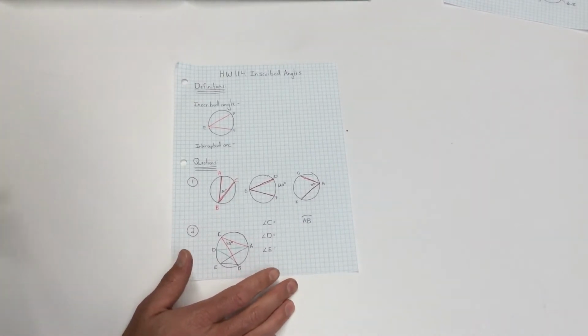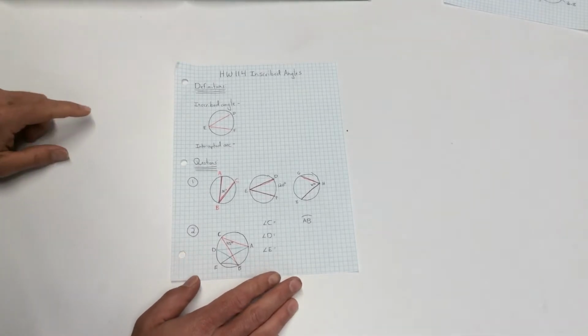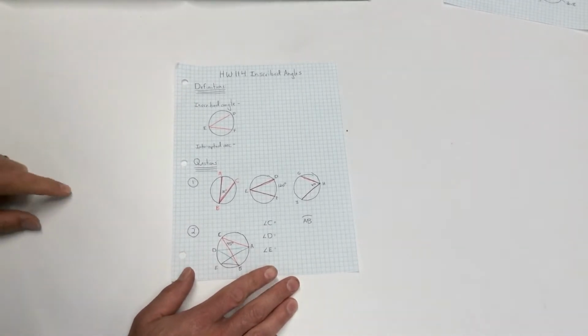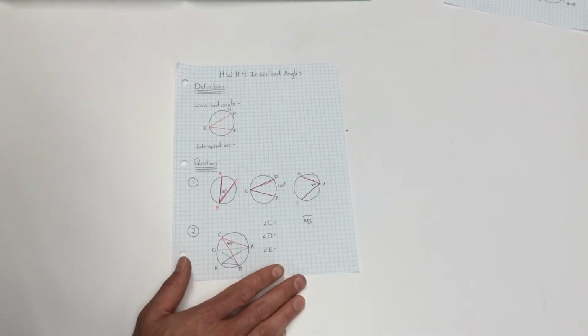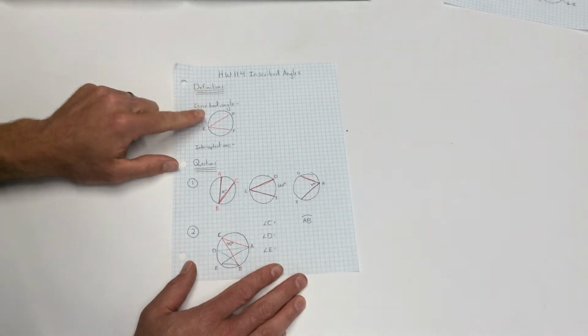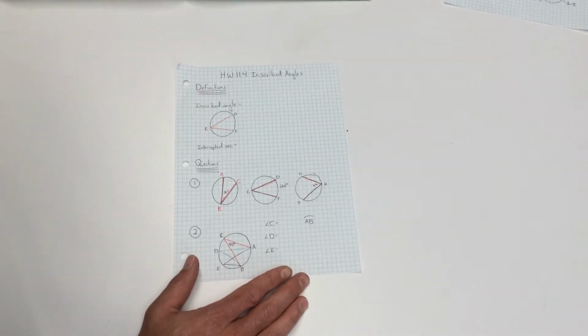We've got 11.4, inscribed angles. We have two definitions, inscribed angle and intercepted arc, and then a series of questions that will help you understand the concepts better, hopefully. So first thing is what this whole chapter is on is these ideas of inscribed angles.